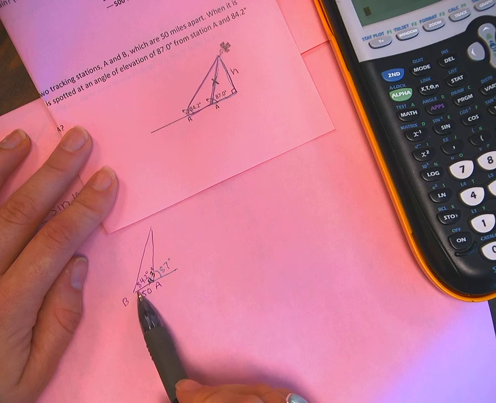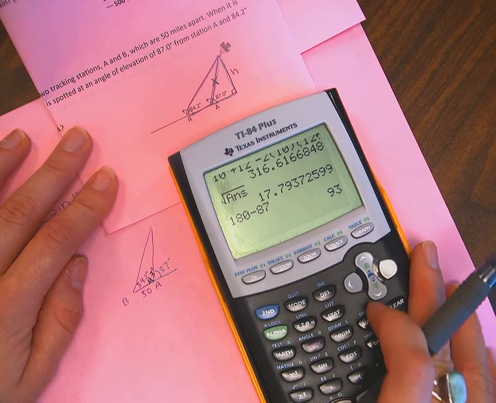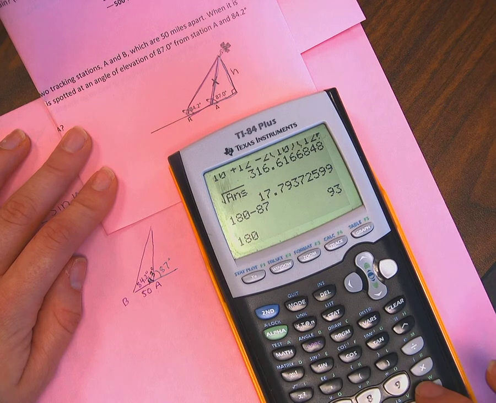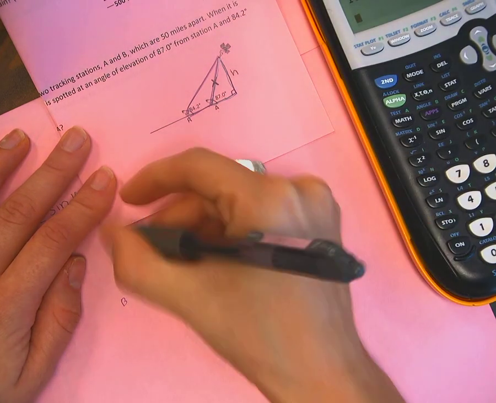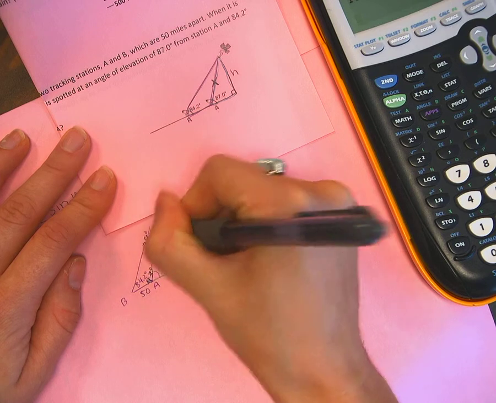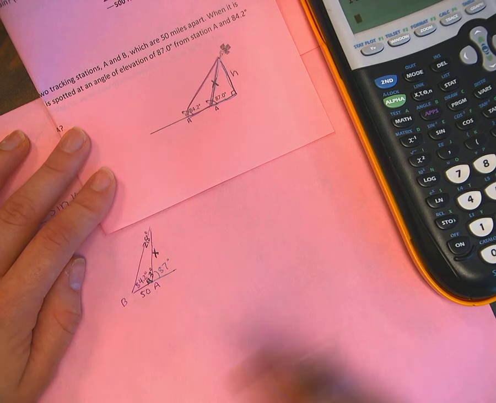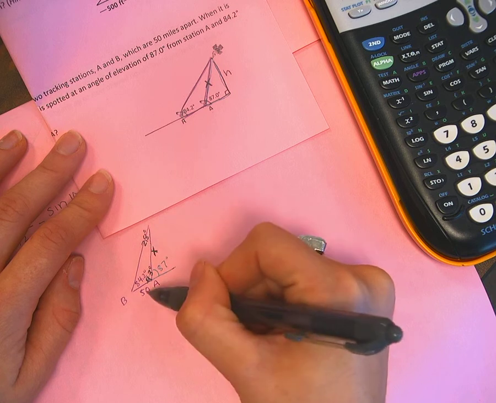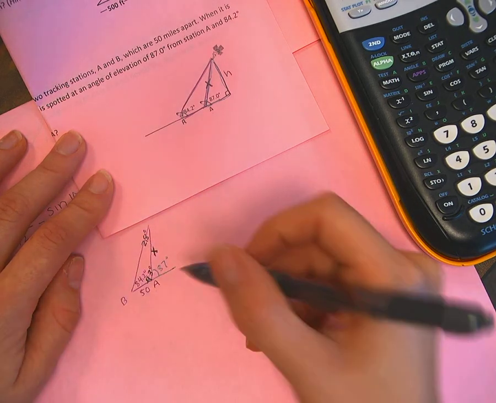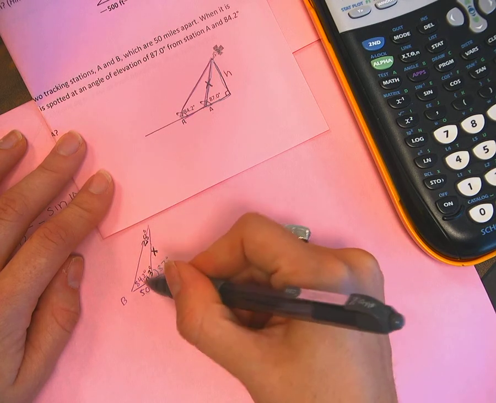So I have 84.2 degrees, and then this one's 93 degrees, and so now I can find the third one. So I do 180 minus the 84.2 and minus the 93, and I get 2.8 degrees. So up at the top here is 2.8 degrees, and I'm looking for X, which is this side of the triangle. So notice here that I have all three angles and just one side, so that's probably going to be a law of sines problem, because I have at least one side and one angle that are across from each other.